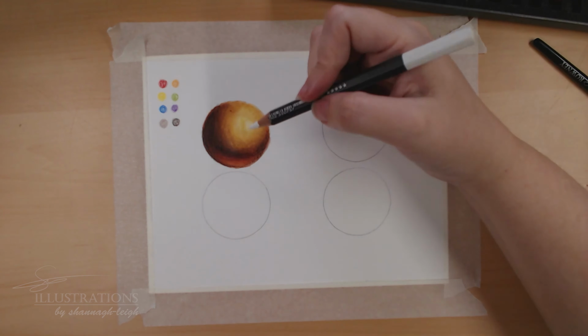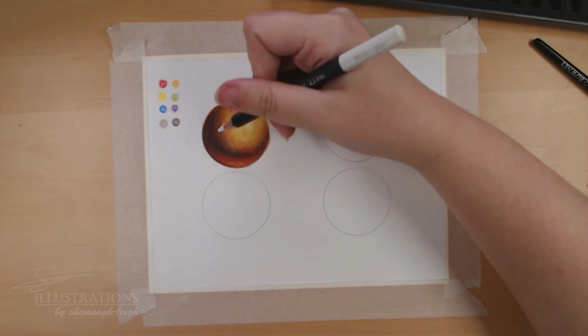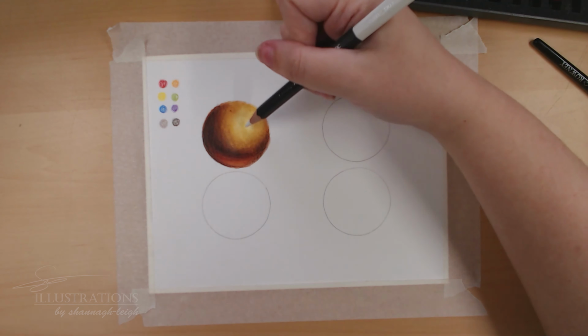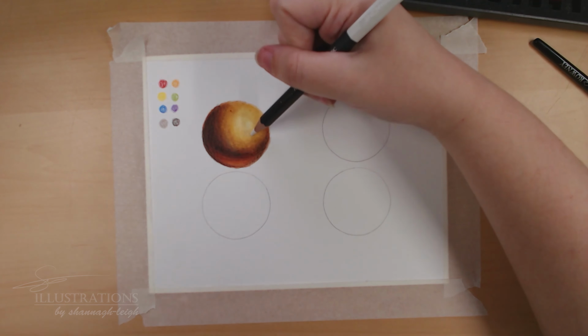Okie dokie, and then I'm going to take the white just to kind of add a tint to this piece, and it'll soften it down a little bit more and hopefully make it look a little bit more natural.